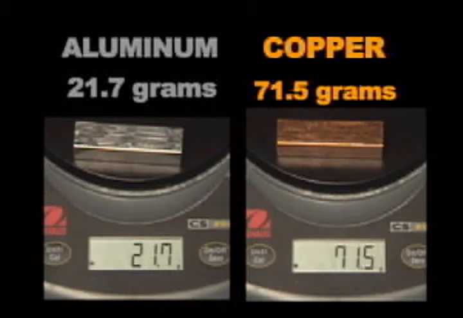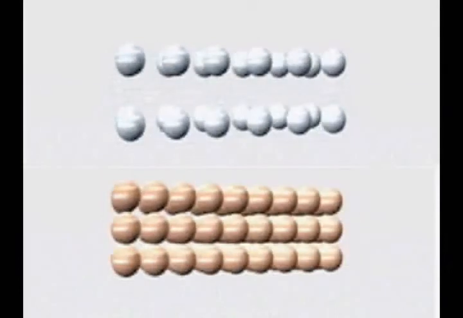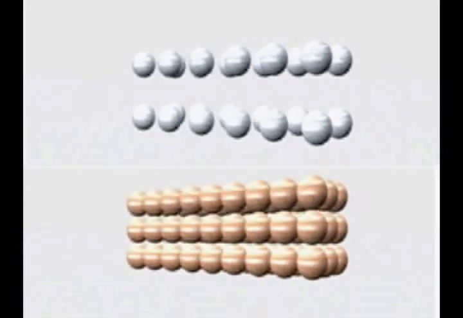Again, the answer has to do with each substance's density. Notice how the matter in the aluminum bar takes up the same amount of space as the copper bar. But because the matter in aluminum is more spread apart, it is less dense. Conversely, the copper bar is more dense because it has more matter in the same amount of space.